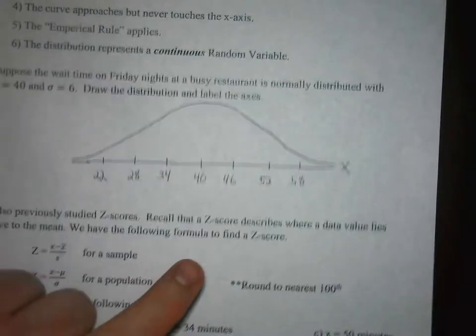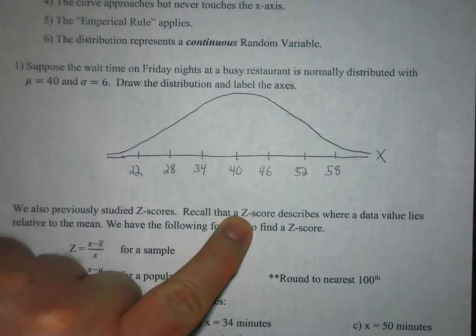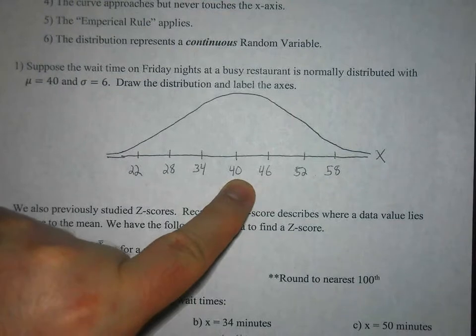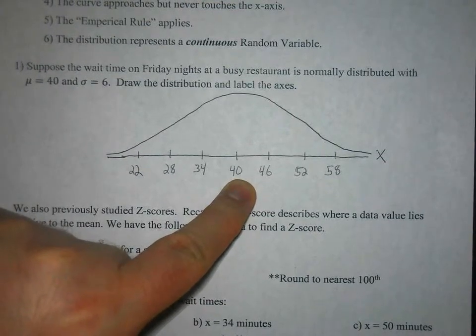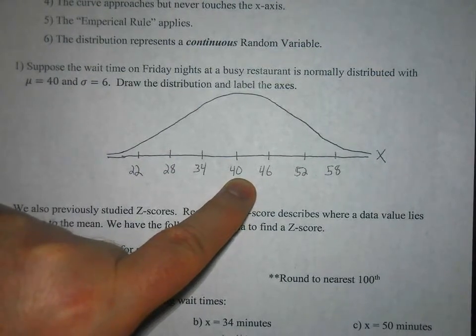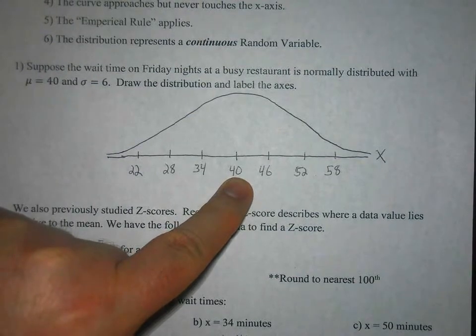remember that z is telling us where the data value lies relative to the mean. So a data value of 40, or a wait time of 40 minutes, is where the mean is. So how far away from the mean is the mean? Well, it's 0 away from the mean. So the z-score for 40 minutes would be 0.